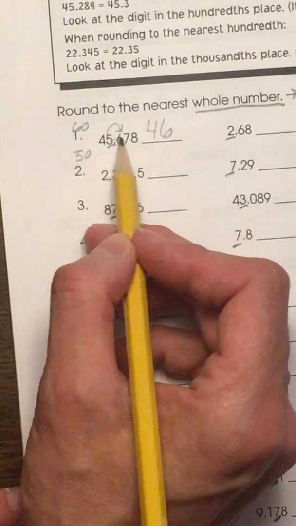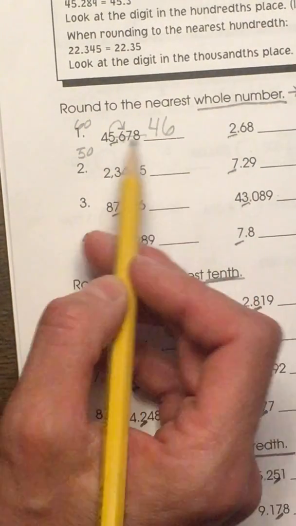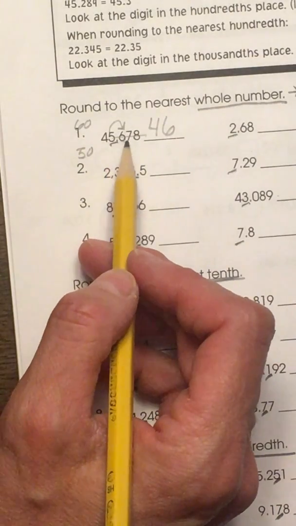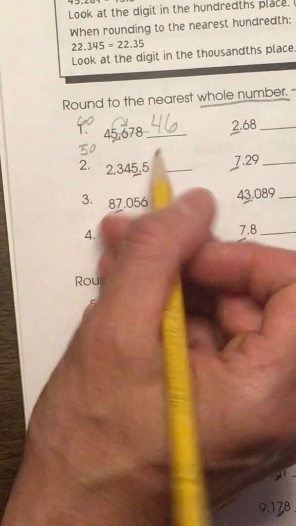And then the rest gets kind of deleted. You don't need it anymore. That's why we're rounding. We're rounding to get rid of the smaller parts. We want a nice whole number. And 46 is much cleaner to work with than 45 and 678 thousandths. Okay, I'll do one more.